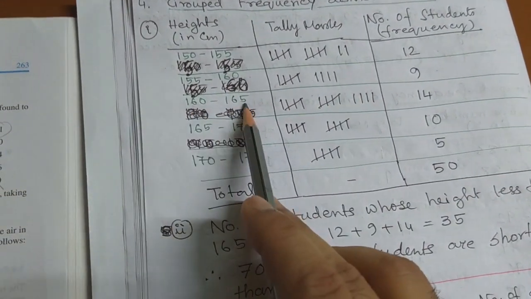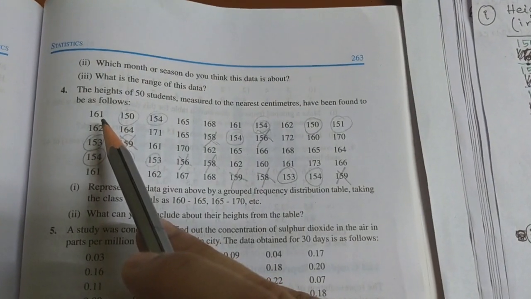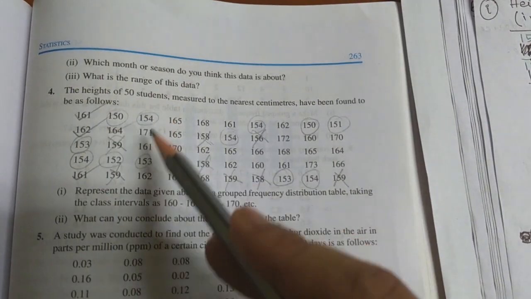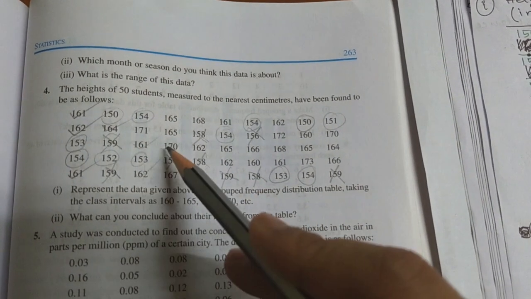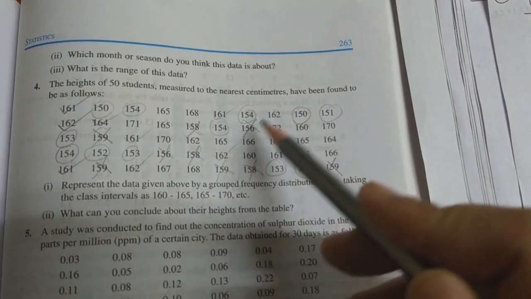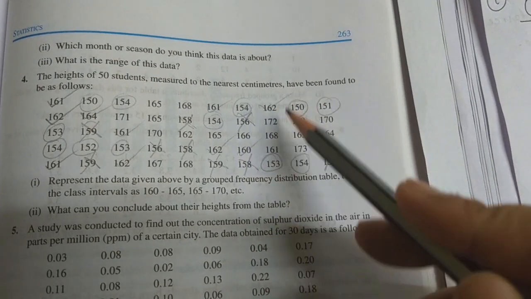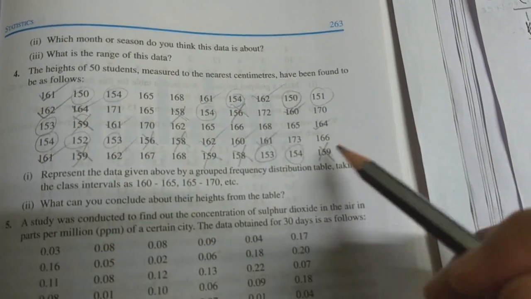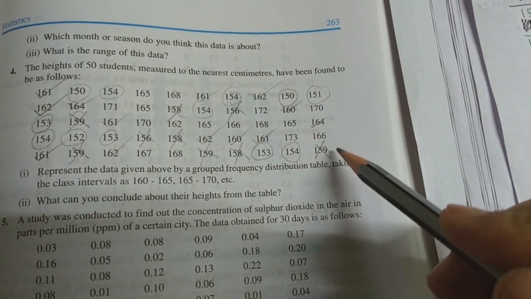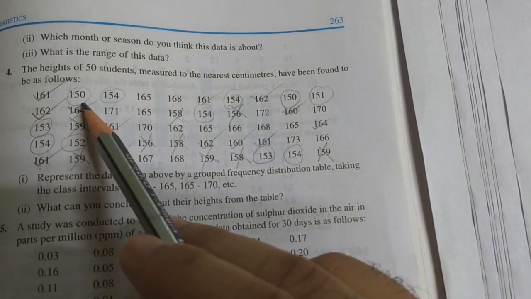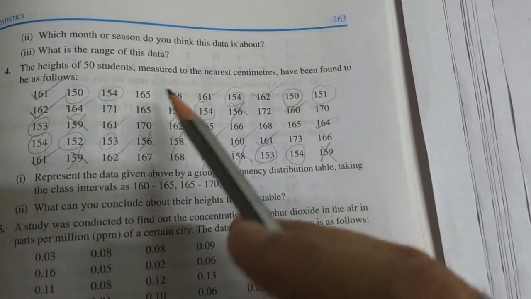Similarly 160 to 165, let me check. You can take only 160 to 164. 1 2 3 4 5 6 7 8 9 10 11 12 13 14 actually.